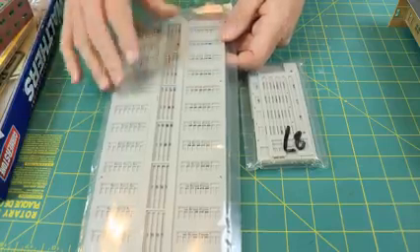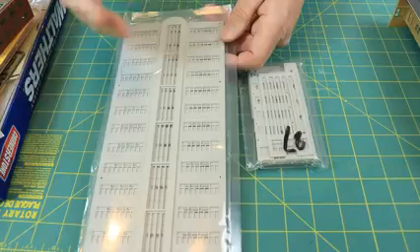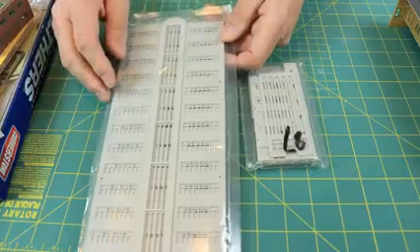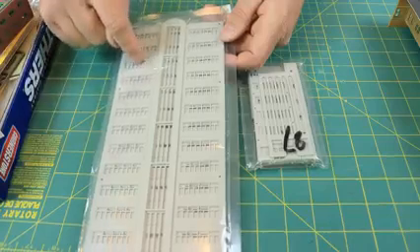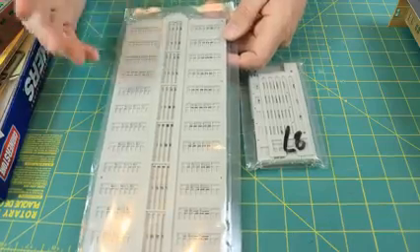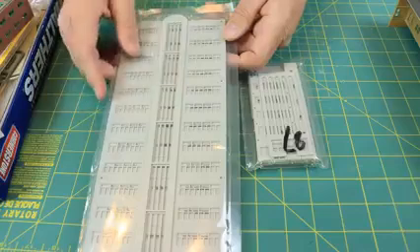And it's so much easier to be able to start with this. And I can kit bash this. I can get window glazing material to put in it. I can detail it with details in the front and sidewalks. I can detail interiors in some of these windows after I put glazing in them. It's just tons of things that you can do.